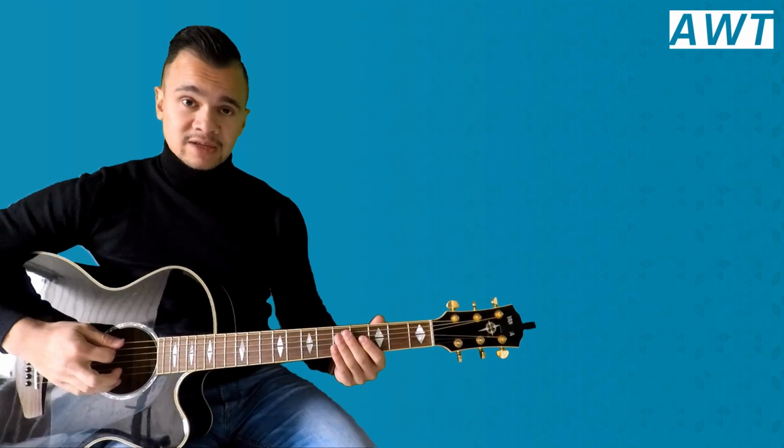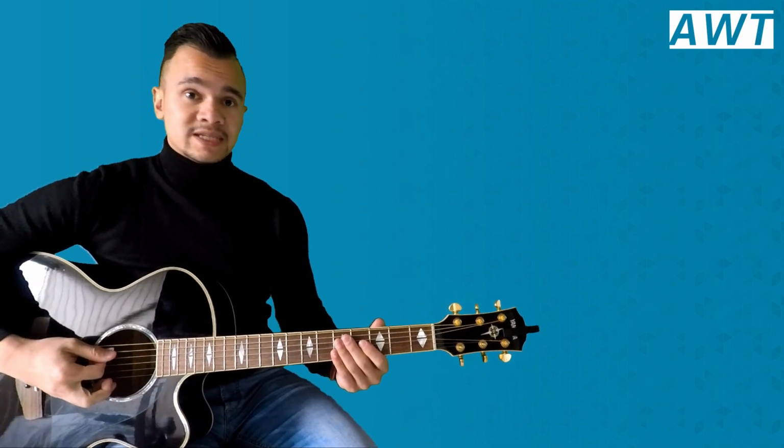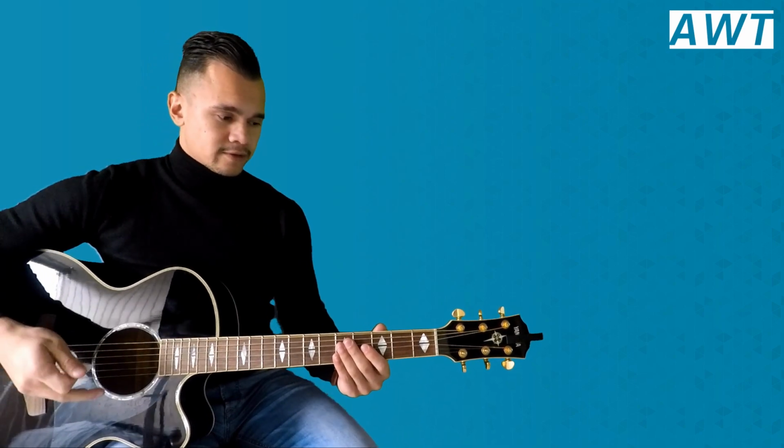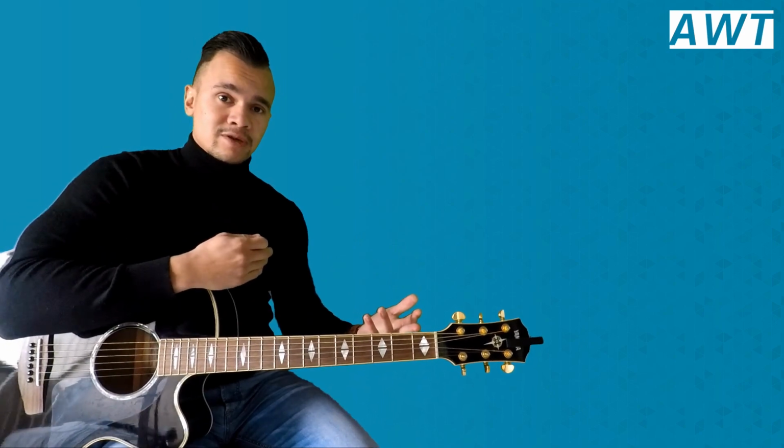So for example, let's take the top string. This is an E note, the E string. So that's why they call it that, of course. And after E comes F. A, B, C, D, E, F. So do we need to move up by 1 semitone, a half step, or 2 semitones, a whole step?